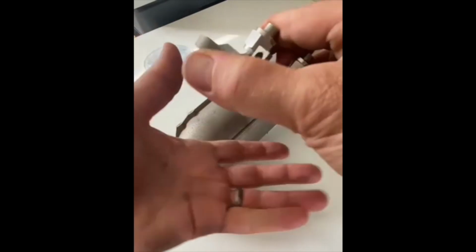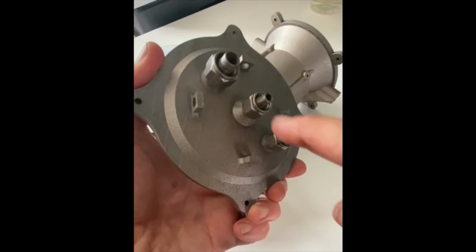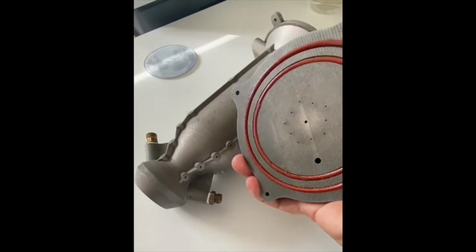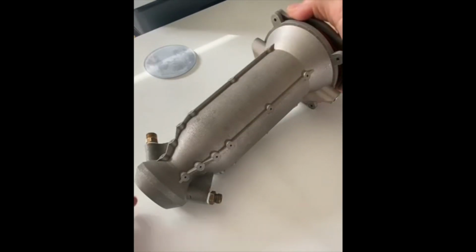The sole purpose of this is to allow a flow of fuel and oxidizer. The fuel's actually split into two parts, hence you've got three separate holes, to be injected and mixed and atomized and vaporized smoothly in the chamber. That goes on this end.